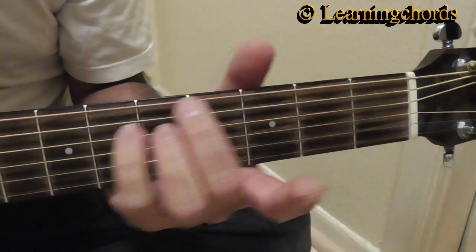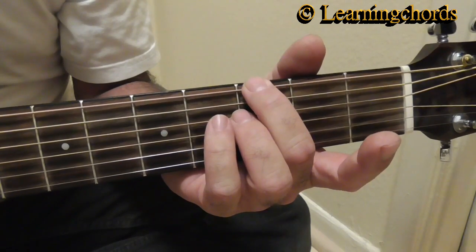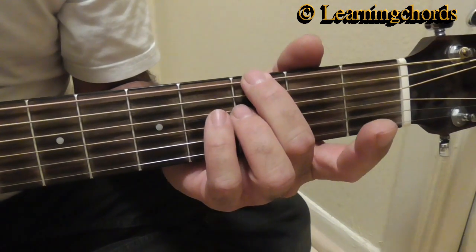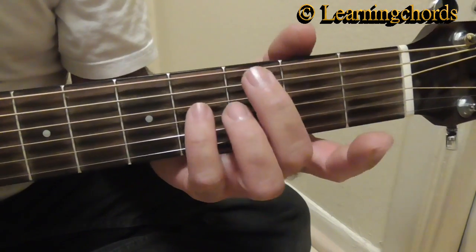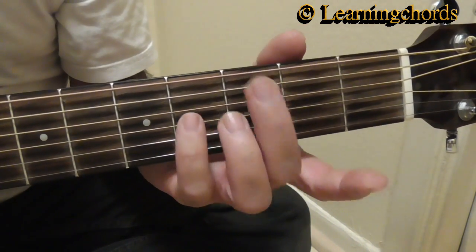So you can start to see, when you look at all the notes on the fretboard, it's very confusing, but when you start to draw this out, I promise you, draw this out, you're going to start to see a pattern, and it will make a lot of sense to you.